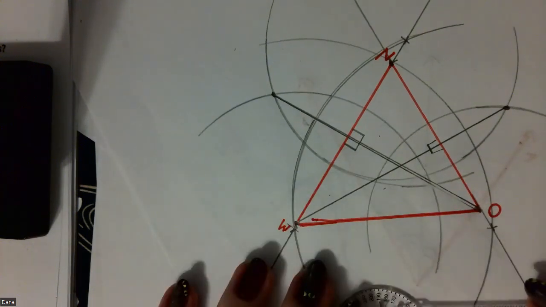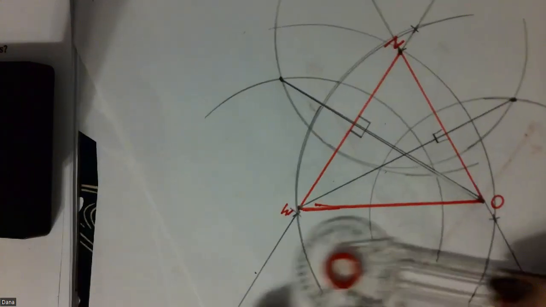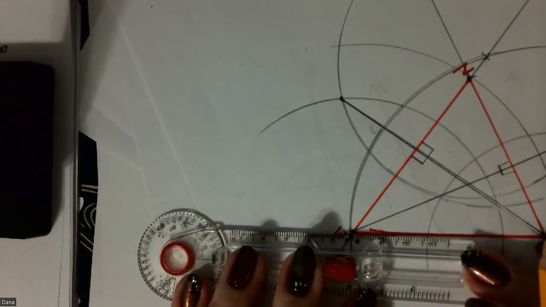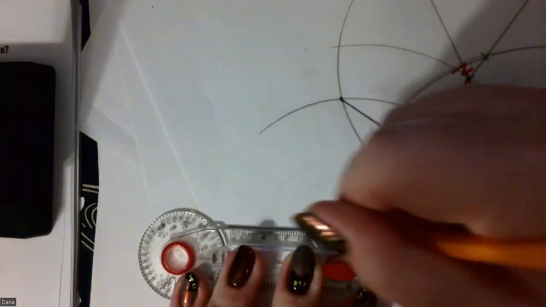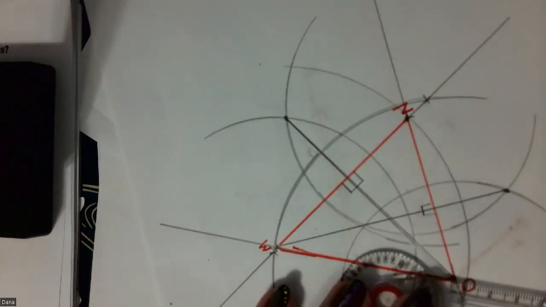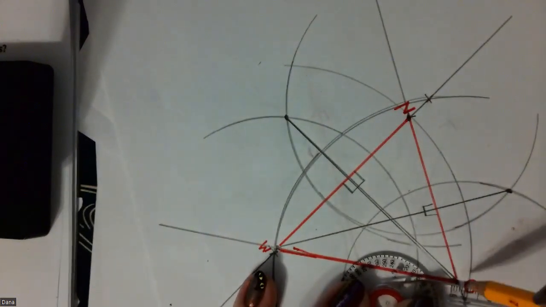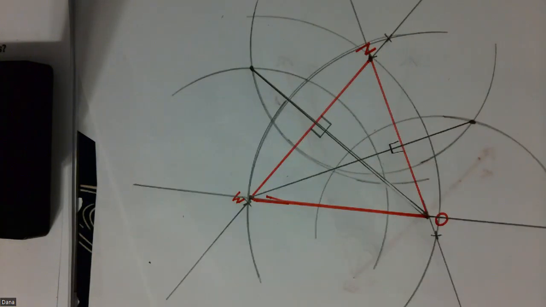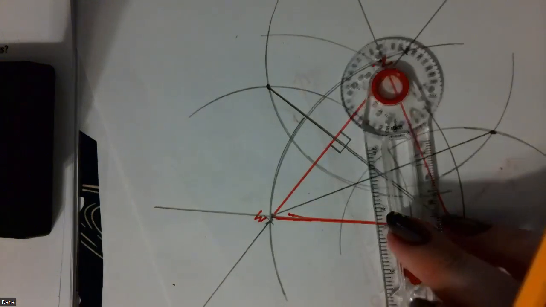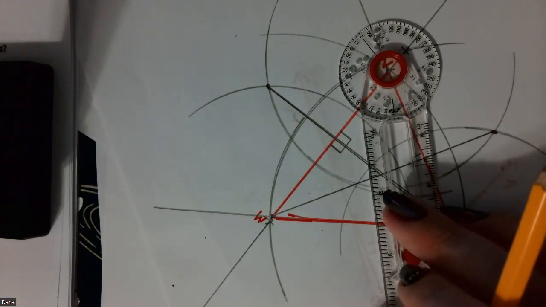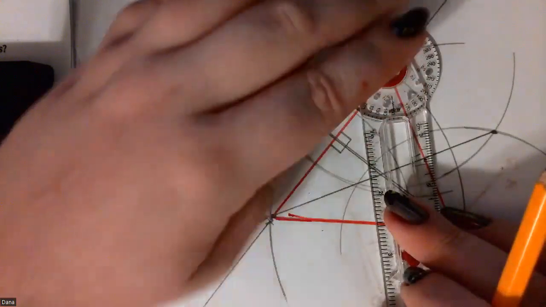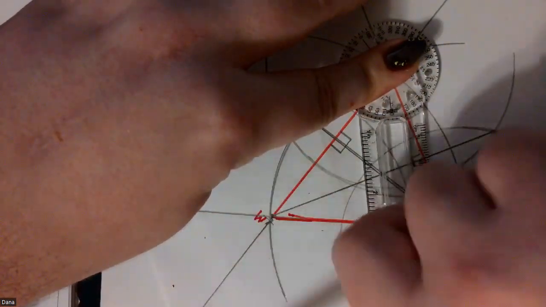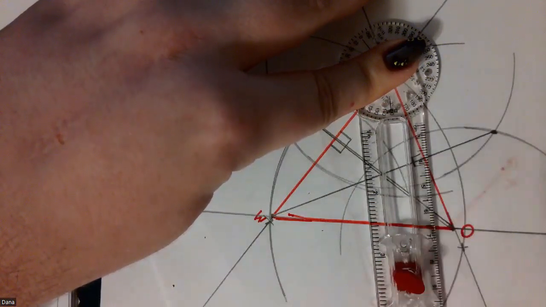So now I'm going to first extend my opposite side. Okay, and so same process. Line up with the vertex. Change your distance so that it's below the line.